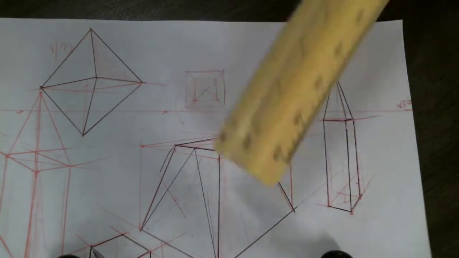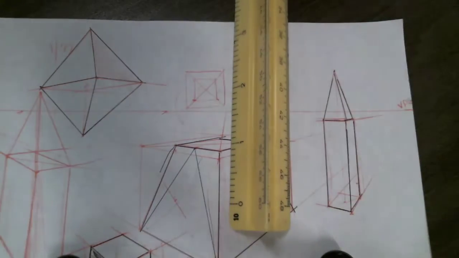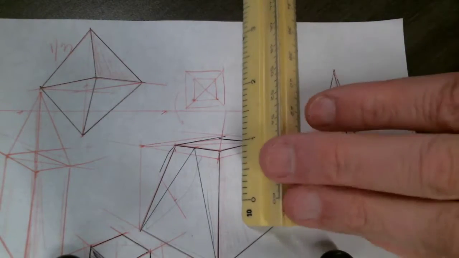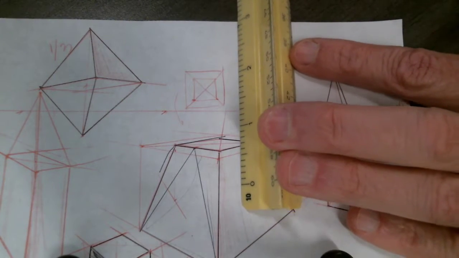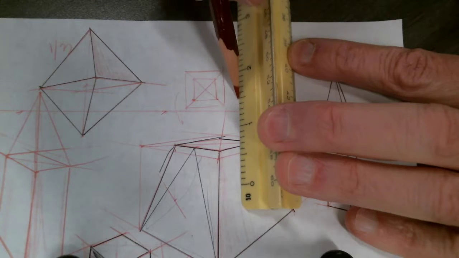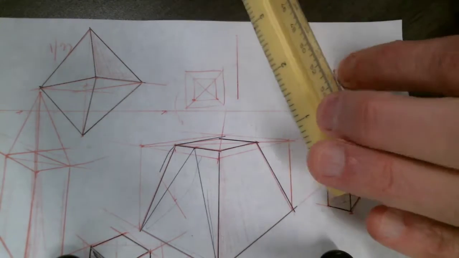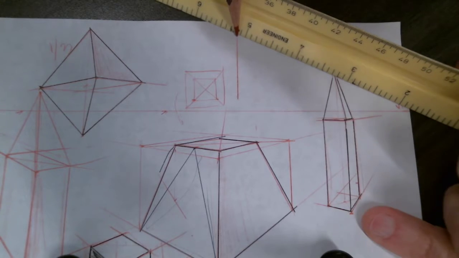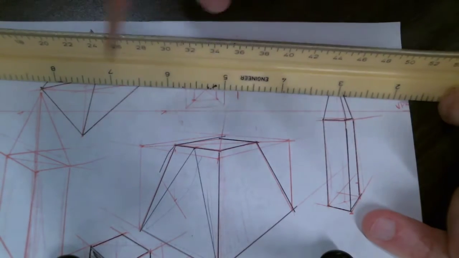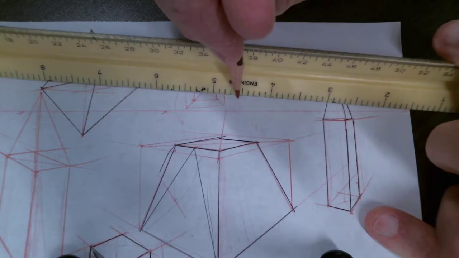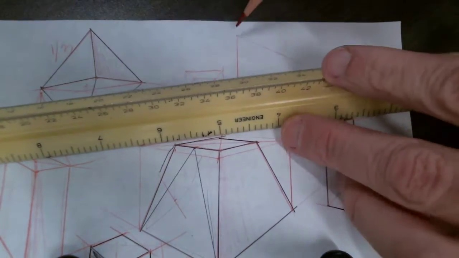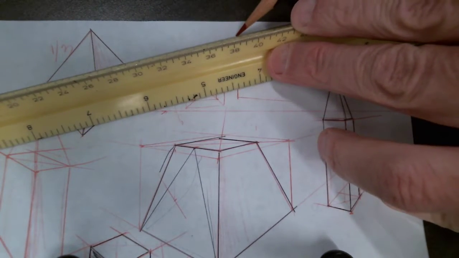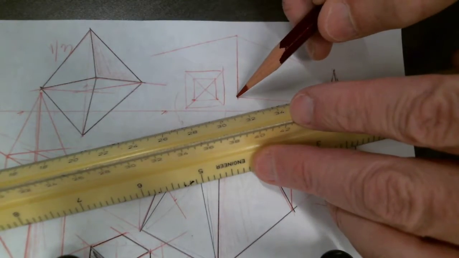So taking the ruler first, get that set up there. Okay, and again, it's a line segment, angular perspective. Here's the top and bottom of that line segment. Go to the left vanishing point.